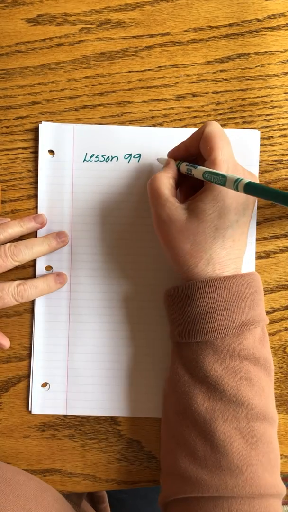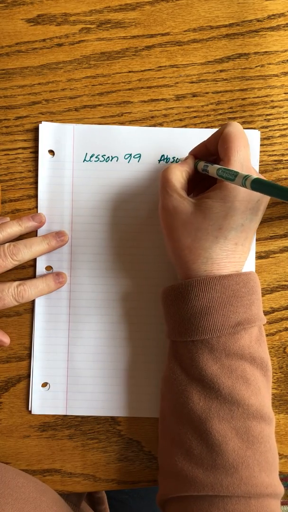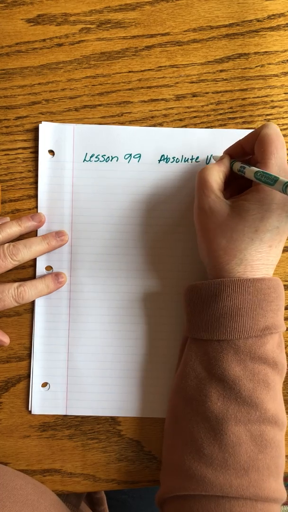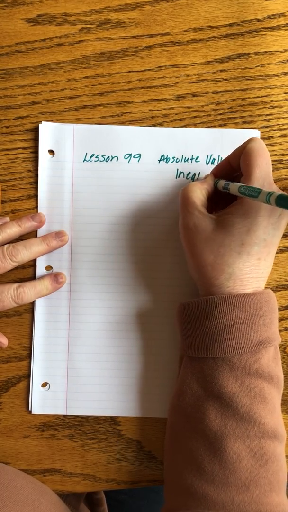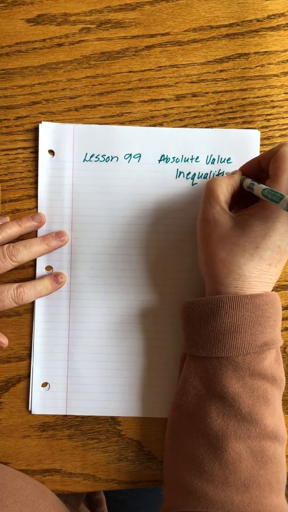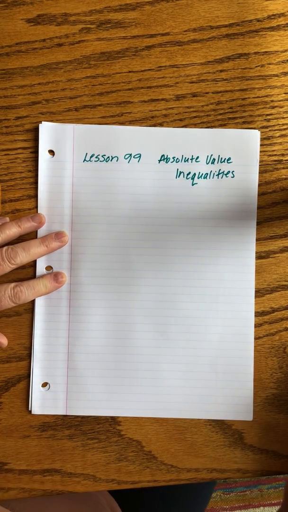Today we are going to talk about absolute value inequalities. We're going to be graphing them on just a basic number line, so that's fun.